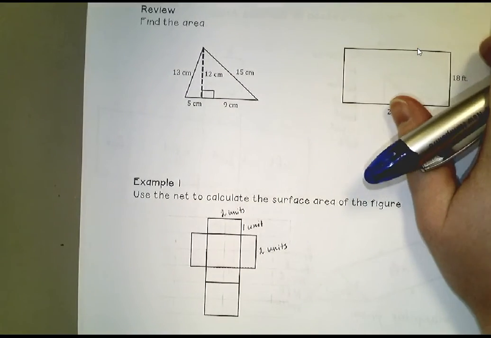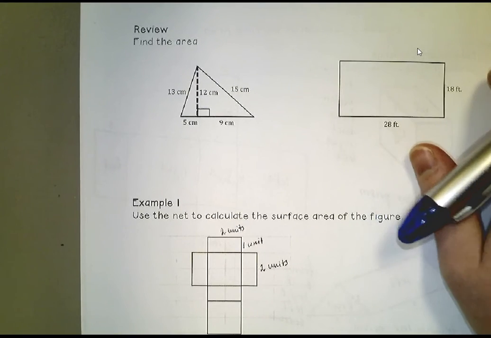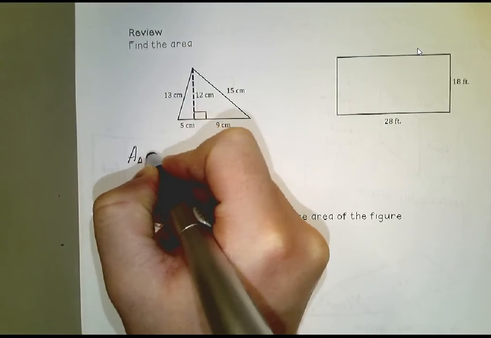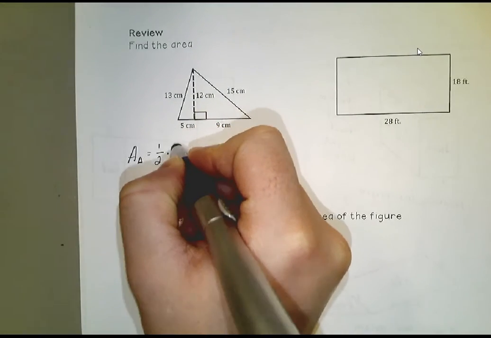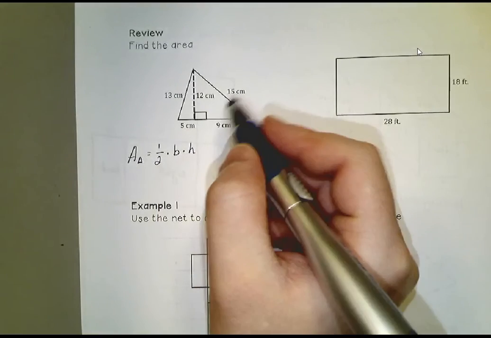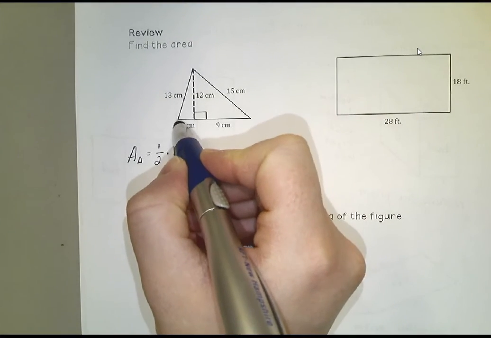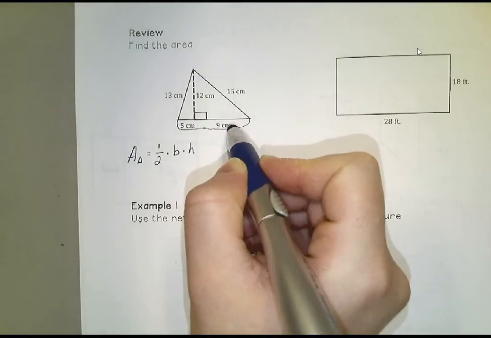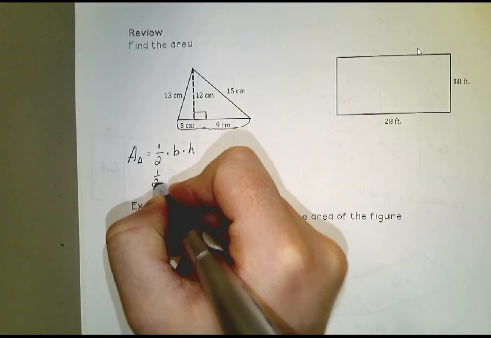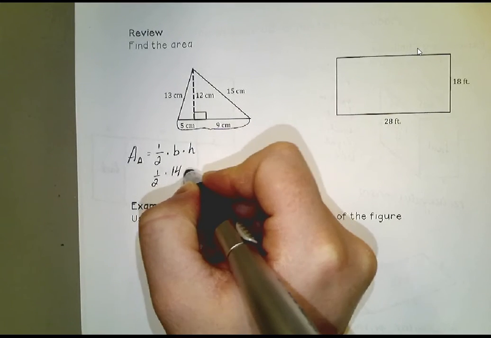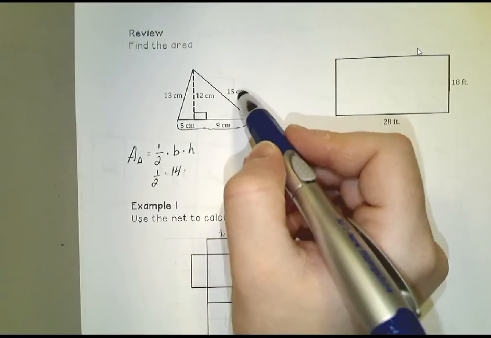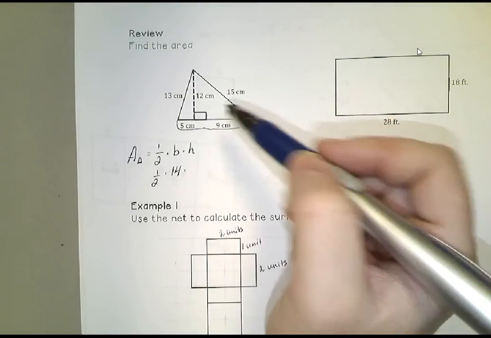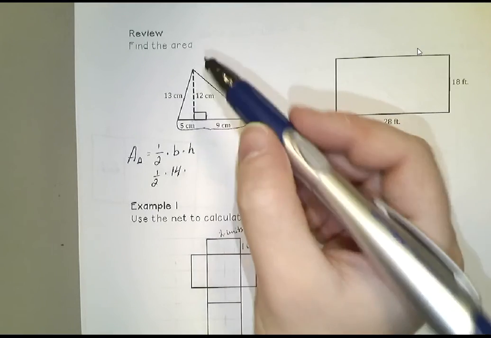This is just a review. Find the area of the triangle and find the area of the rectangle. The area of the triangle we can only find by multiplying 1/2 times base times height. The base of this rectangle is going to be made out of two numbers that we have. It's 5 and 9. So together it's going to be 14. And the height of it is not 13 and it's not 15 because the height has to be perpendicular to the base, which means making a 90-degree angle. And that's the only one that we have that is 12 units.